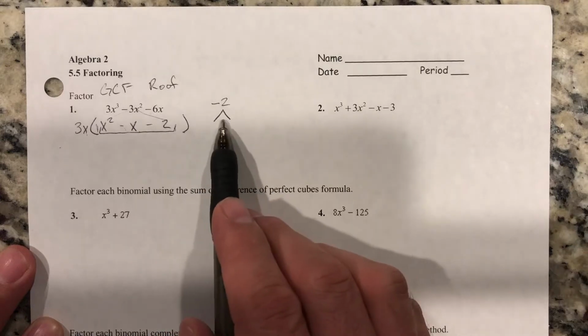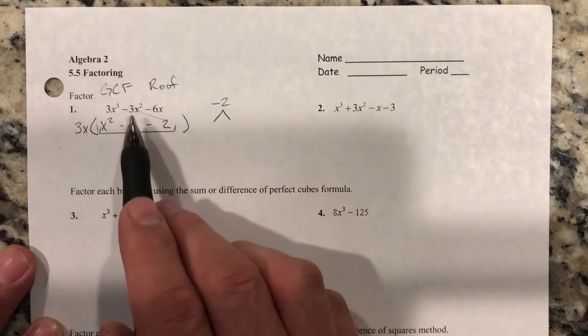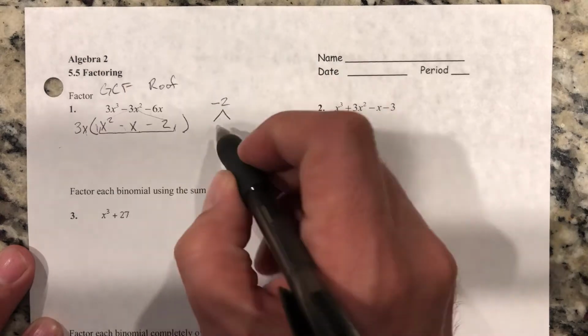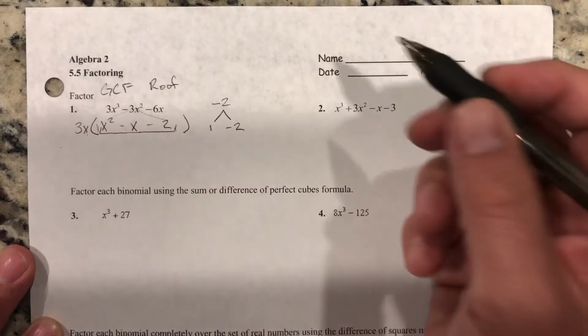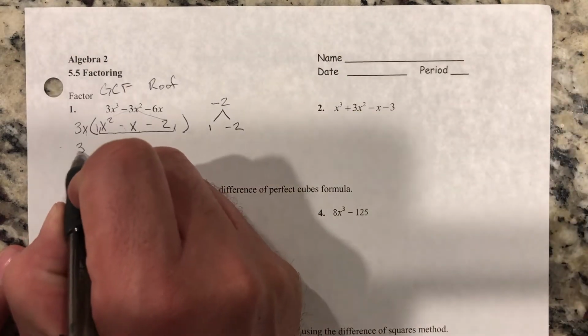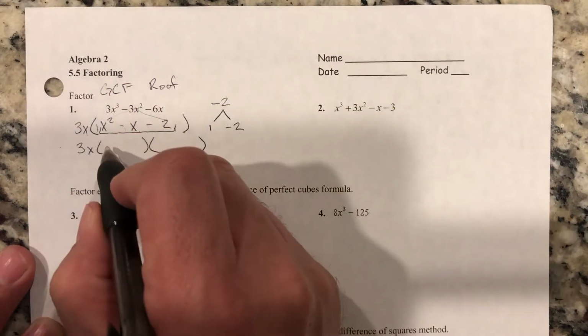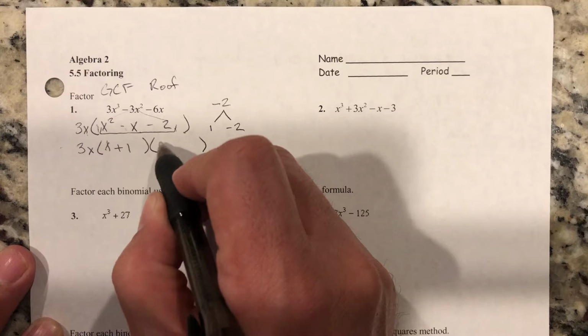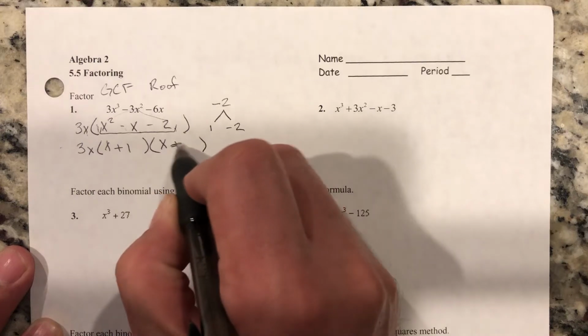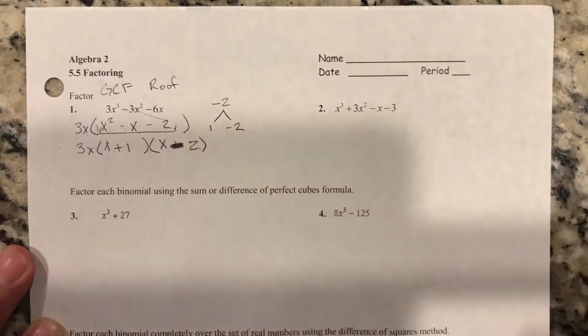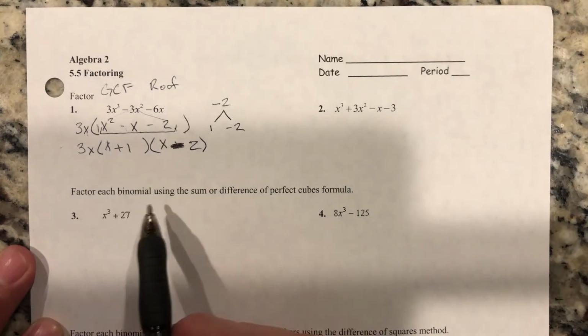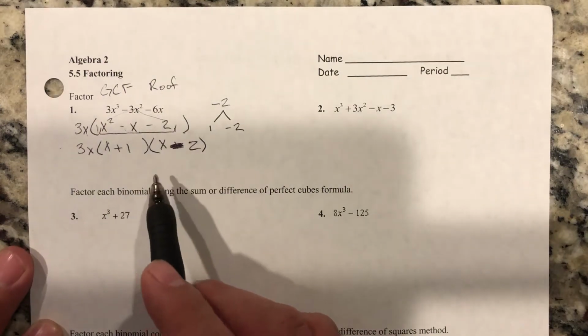Two numbers that multiply to get negative 2 and sum to get negative 1: 1 and negative 2. So when I factor this, I'll have 3x as one of my factors, times x plus 1, times x minus 2. And so that is my final answer for number 1.